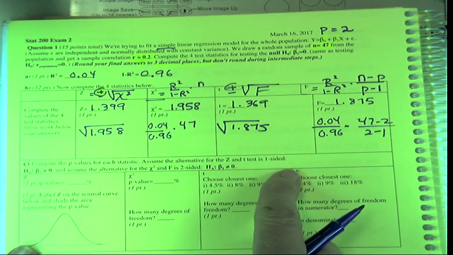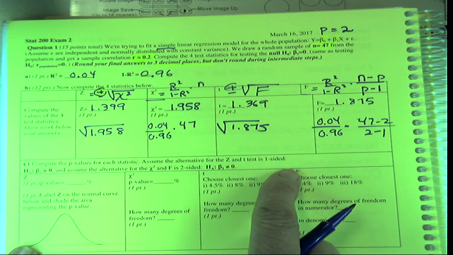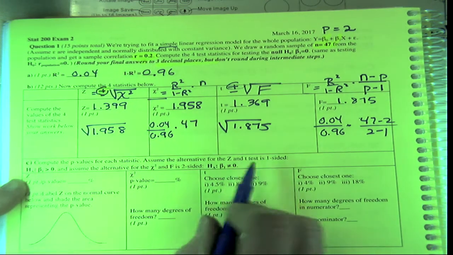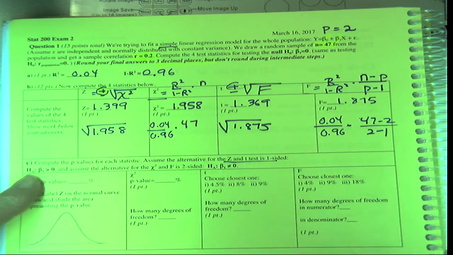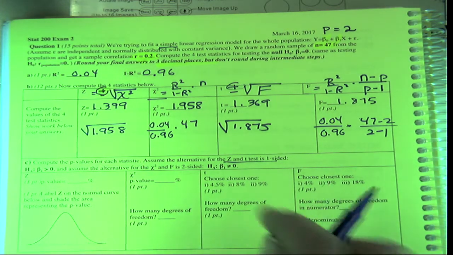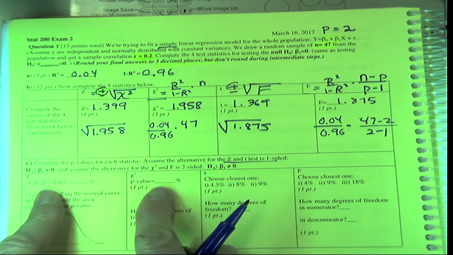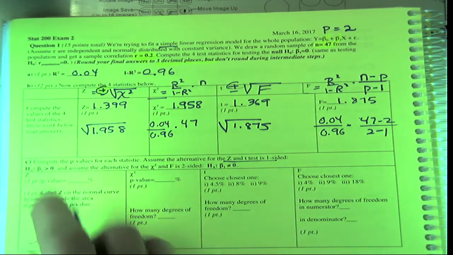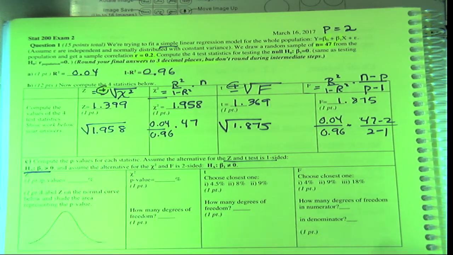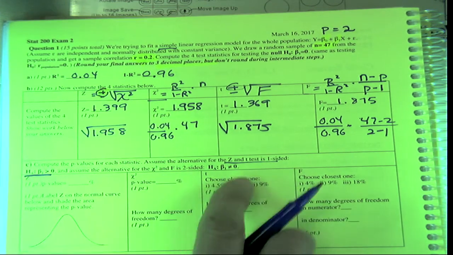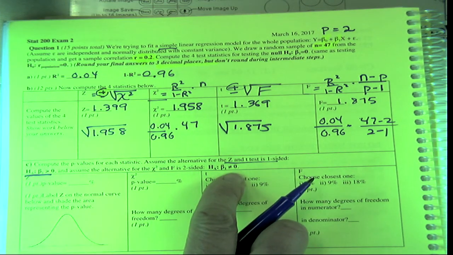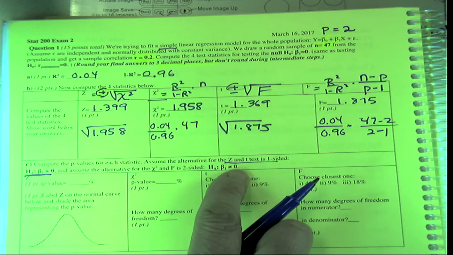Now we're going to compute the p-values for each statistic, assuming that the z and t are one-sided. If they were two-sided, then our p-values would be the same for the z and the chi-squared, but they're one-sided, so we have to be a little careful. Remember, the chi-squared and f is always non-directional, always two-sided. Even though you're only looking at the right side of the curve, it's non-directional because it can only be positive.